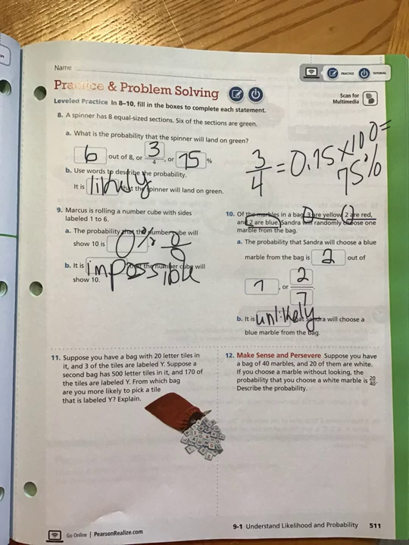Number 11, suppose you have a bag with 20 letter tiles. 3 of the tiles are labeled Y. Suppose the second bag has 500 letter tiles in it, and 170 tiles are labeled Y. From which bag are you more likely to pick a tile that is labeled Y? So the first bag is 3 out of 20. The second one is 170 out of 500.